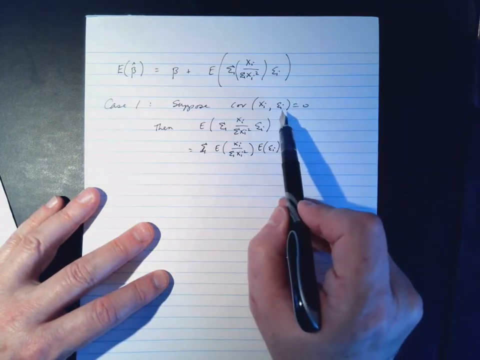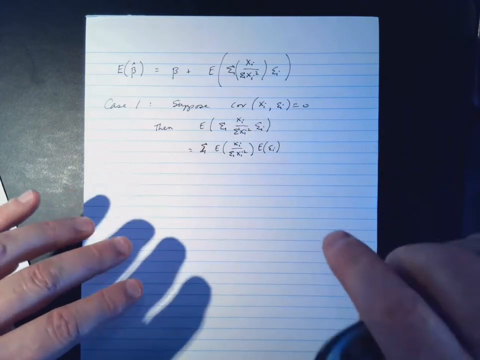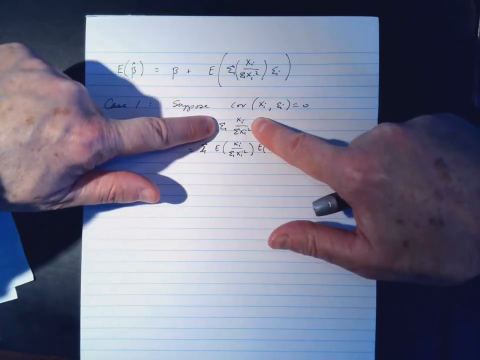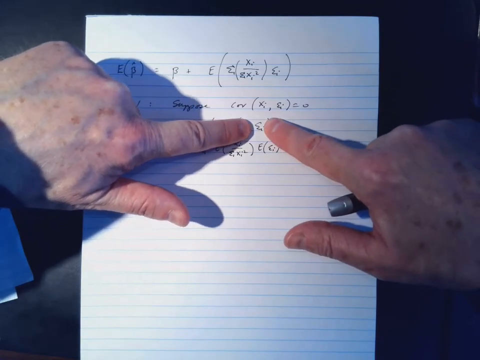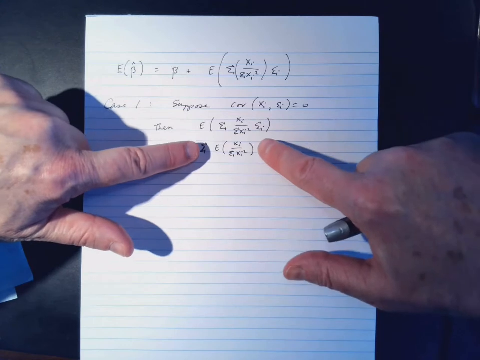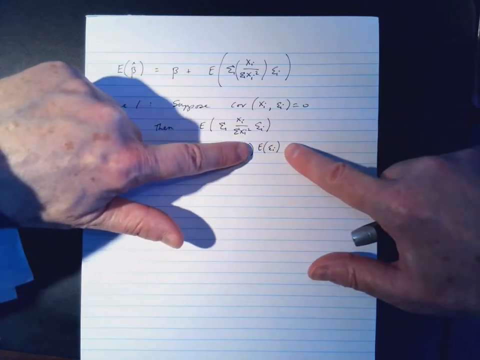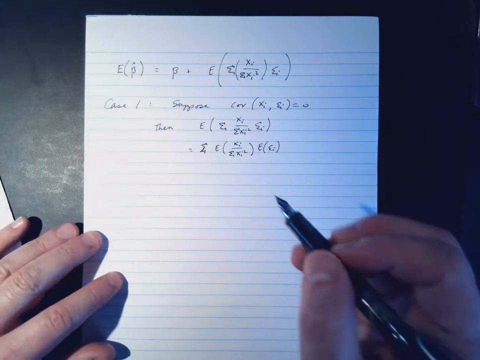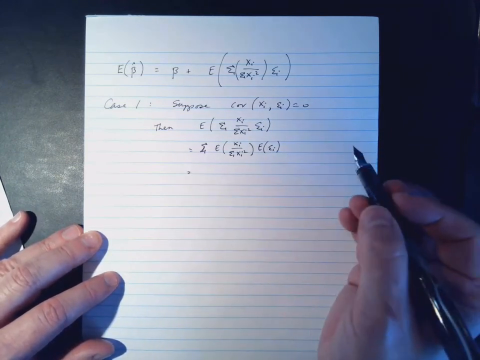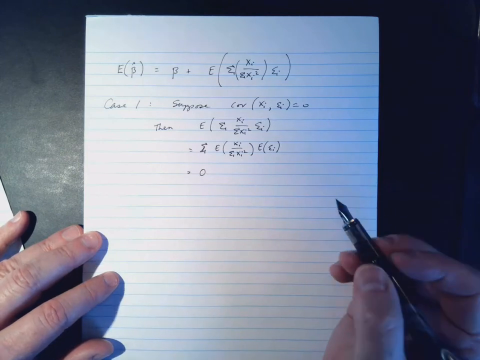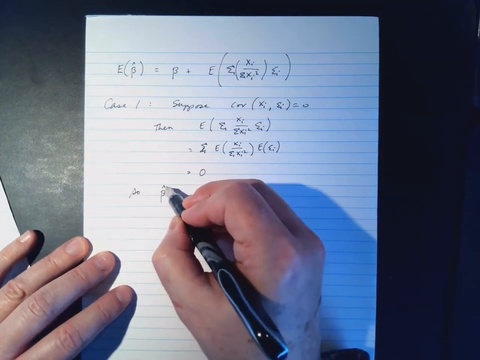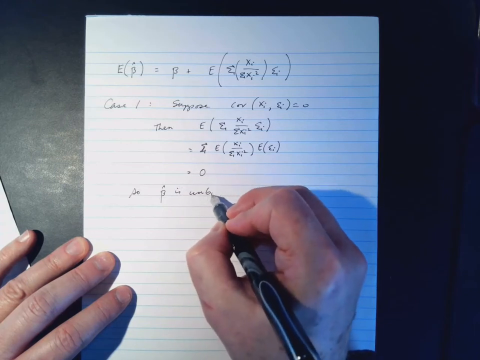Because the covariance is 0, I have the expected value of A times B, and that is equal to the expected value of A times the expected value of B, because the covariance is 0. So I've got the expected value of the error term on its own. That goes to 0, so the whole thing goes to 0.